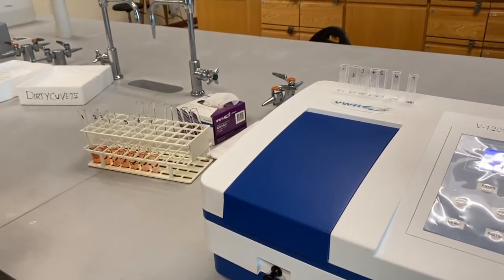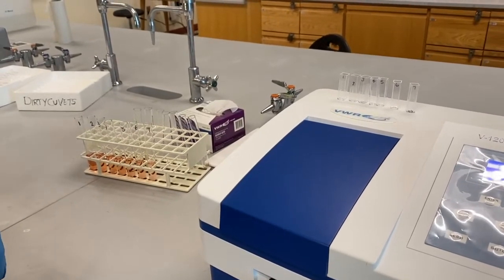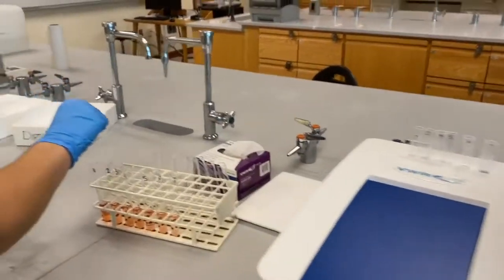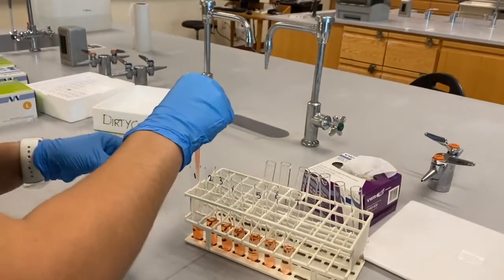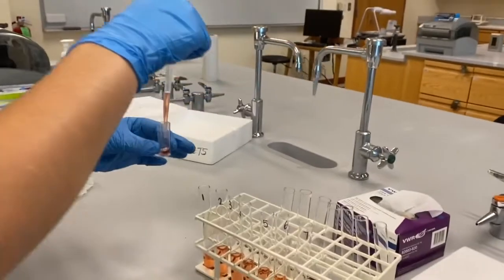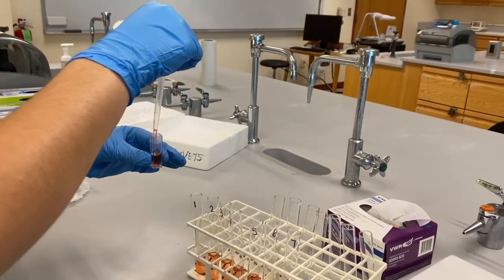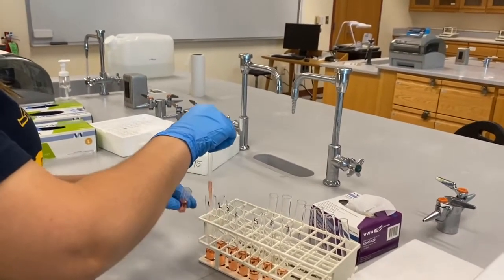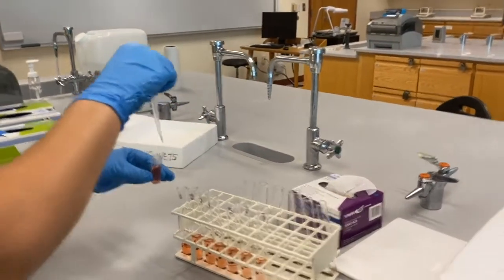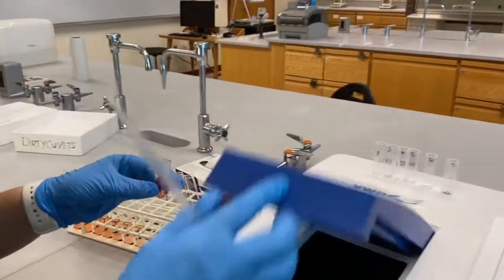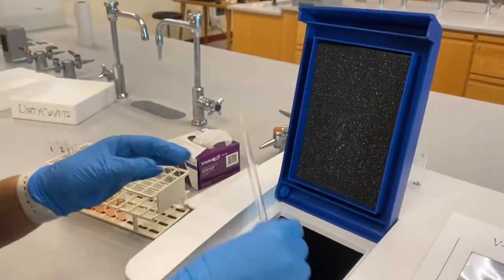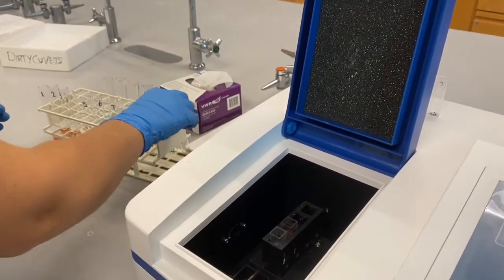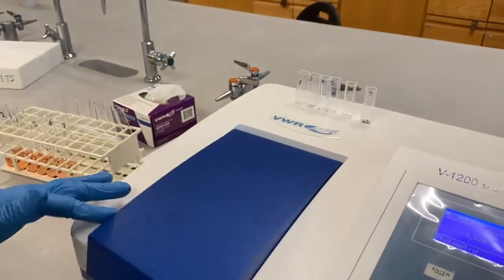Obtain the absorption spectrum of aqueous cobalt chloride by using the contents of the first test tube and measuring the absorbance at intervals of 25 nanometers between 400 and 600 nanometers.